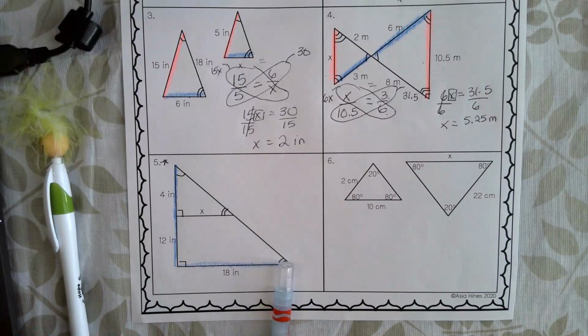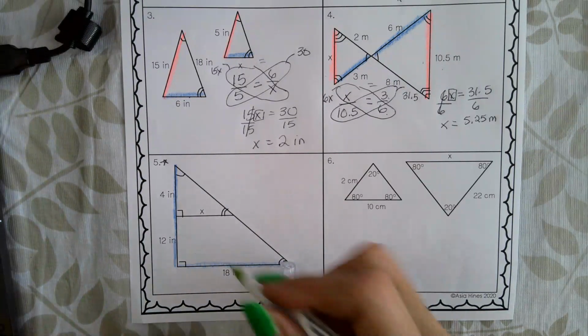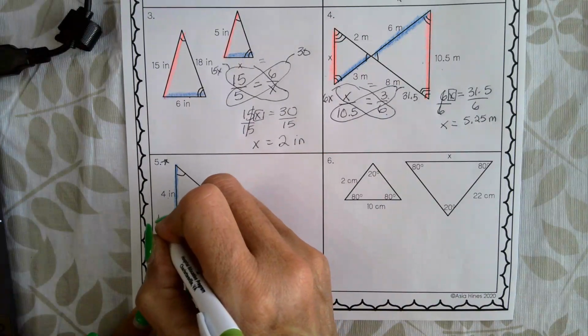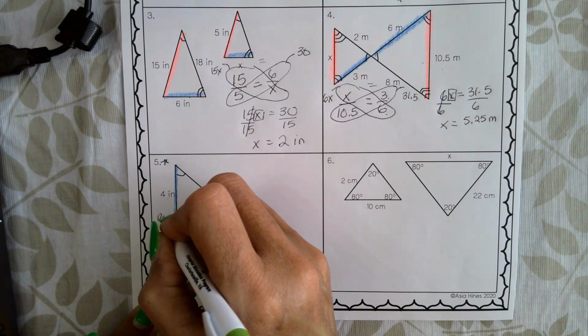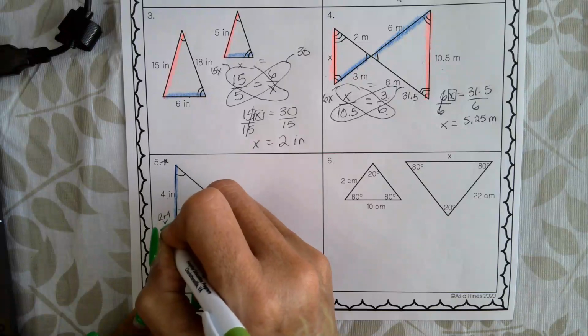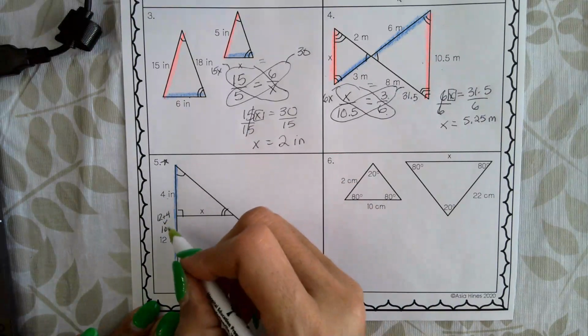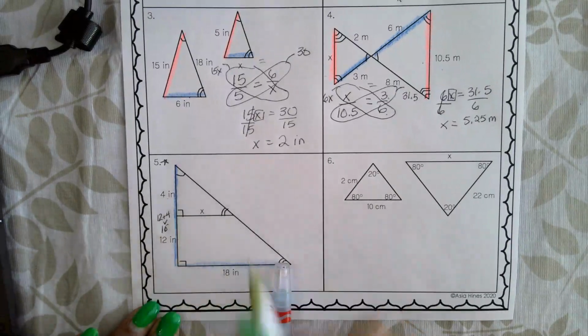Okay? Now, since this is my big triangle, for this side, I need to add that 12 plus that 4. And that gives me 16. So this whole side length here is going to be 16. That looks like a 10, but that's a 16.